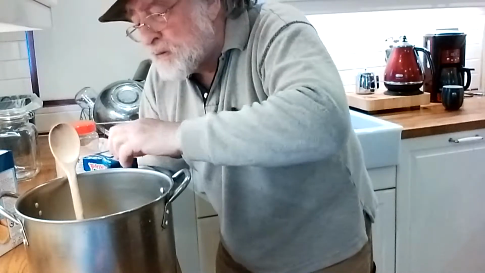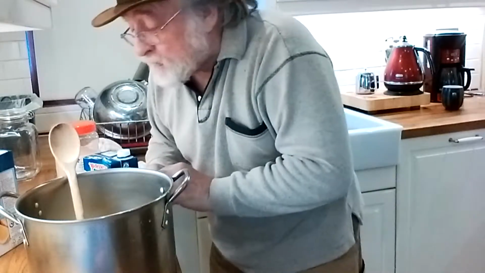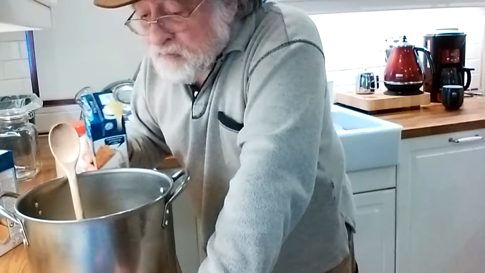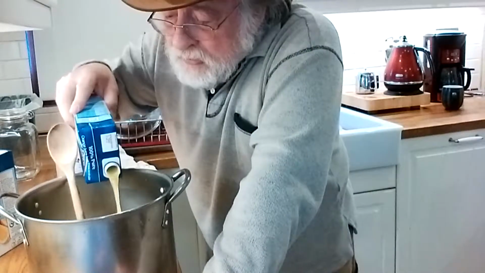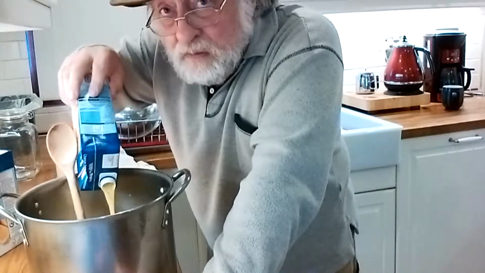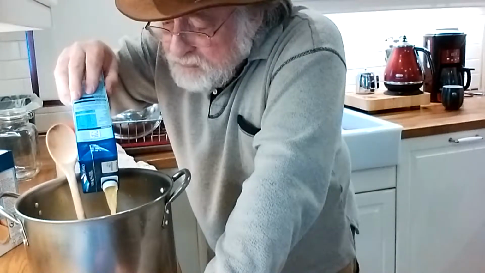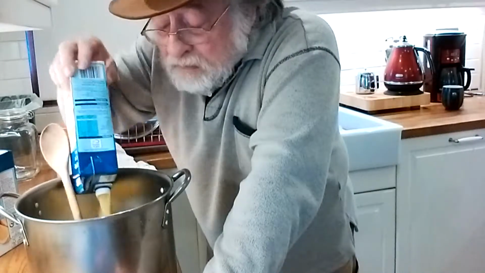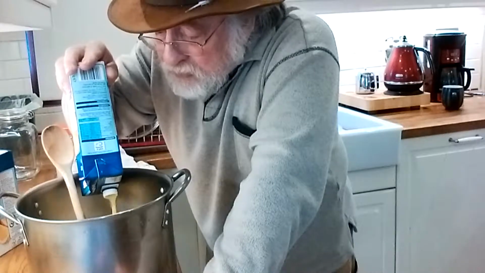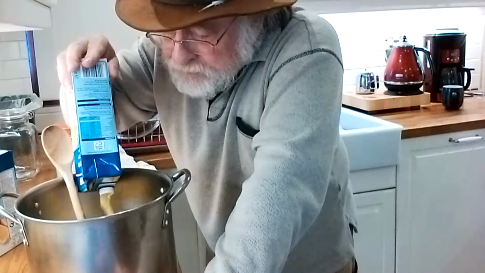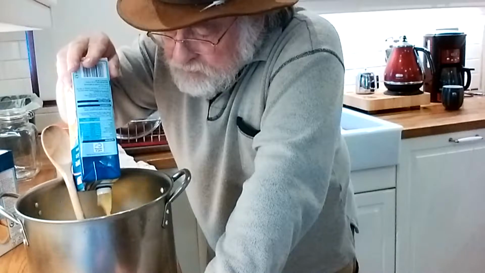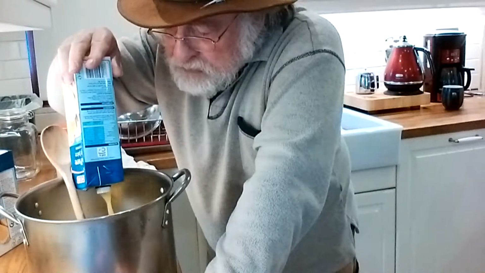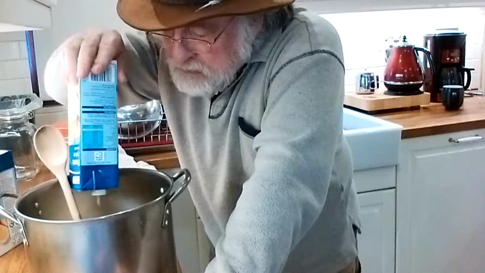Choose your fruit. You'll use real fruit for this. Don't feel constrained by the easy way. I like easy ways of doing things. You just have to ask anybody. Here we go. Two litres, that's looking all right.